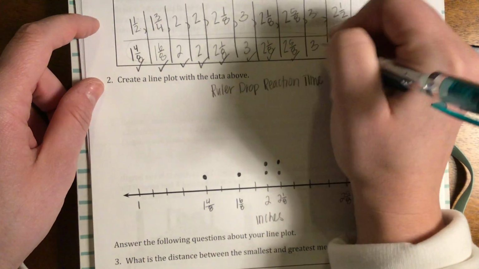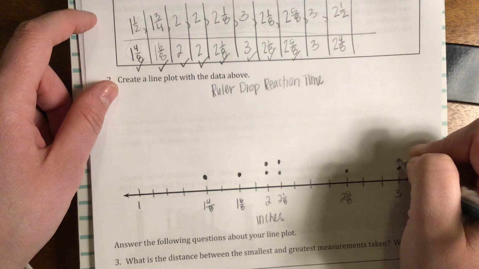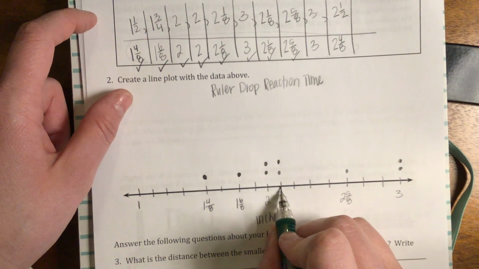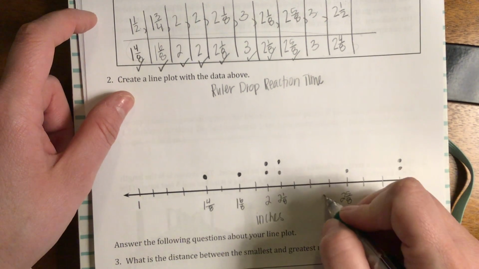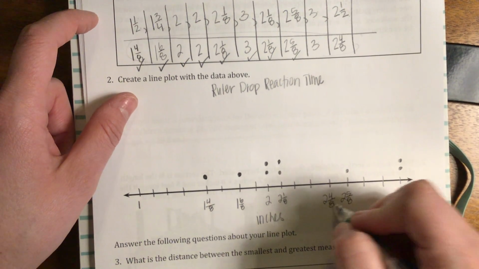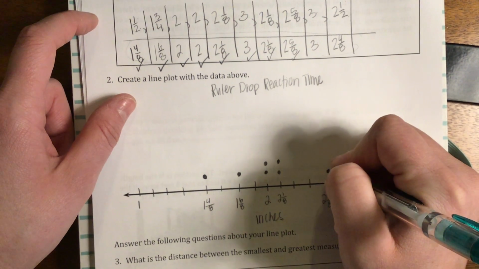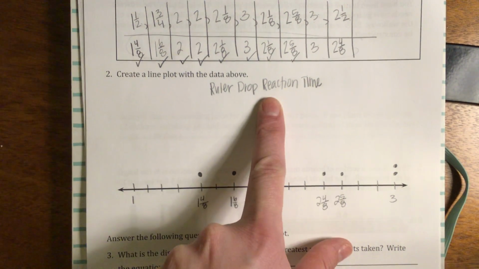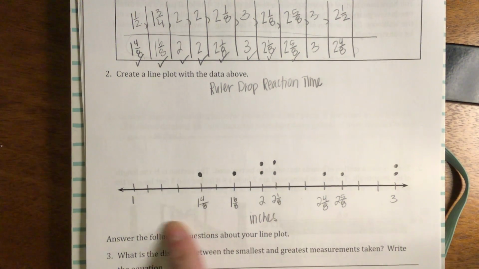So I'm going to mark that off here. A 3 and a 2 4/8. So this is 1/8, 2/8, 3/8, 4/8. So now we can look at our data from our ruler drop reaction time in terms of inches from 1 inch all the way up to 3 inches.